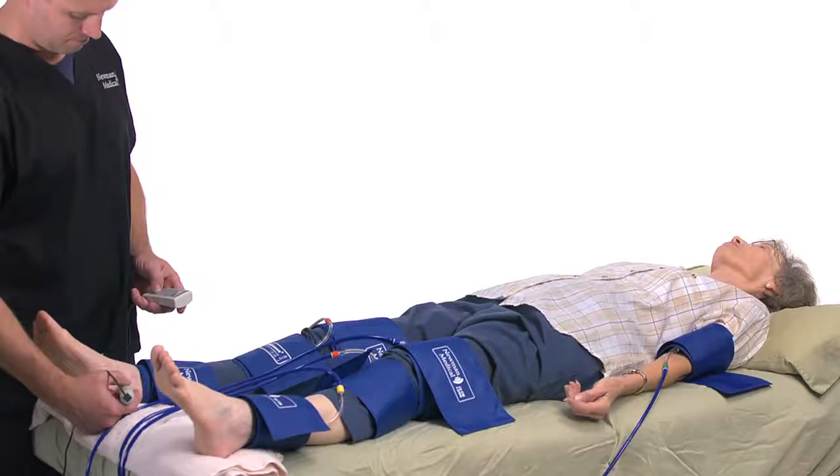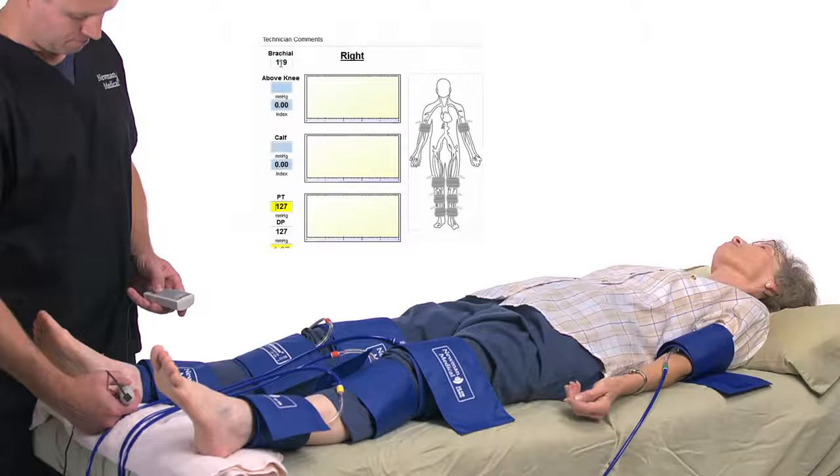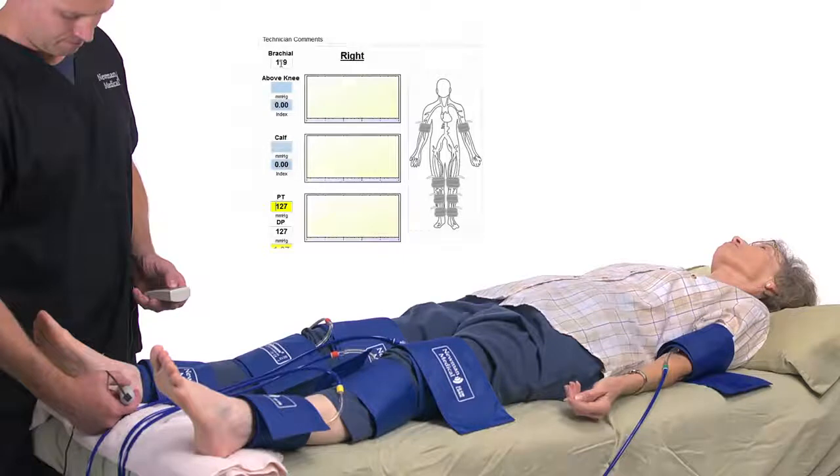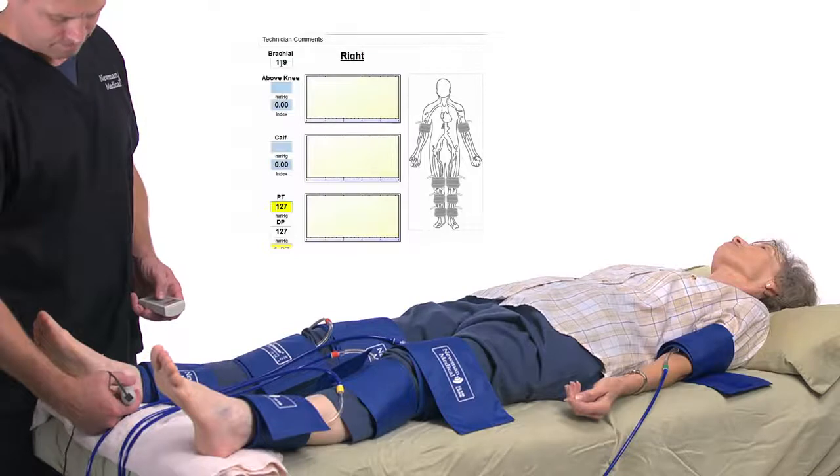Obtain a strong Doppler signal. Press and hold Inflate until blood flow occlusion plus 20 mm, release, and press Pressure when the sound returns, and the pressure will be entered in the PT field. Press Dump to prepare to take a PVR waveform.